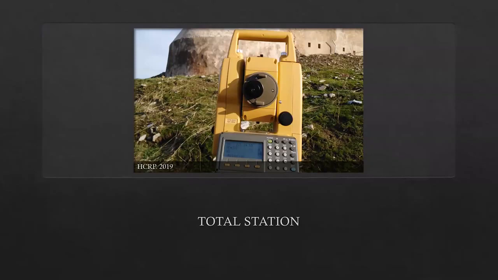And the problem with the total station is that it needs lots of care, and it's very sensitive, so that you can't really be flexible when using it. So this is why it is preferable if you know how to use it in a right way, but it takes time.